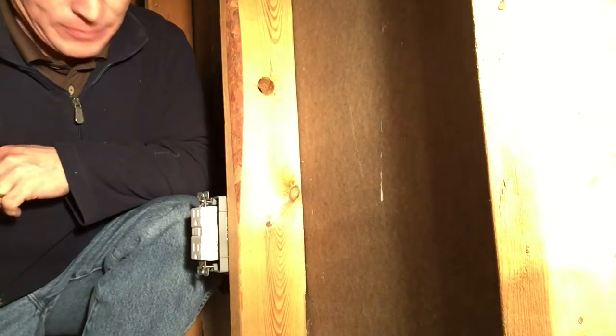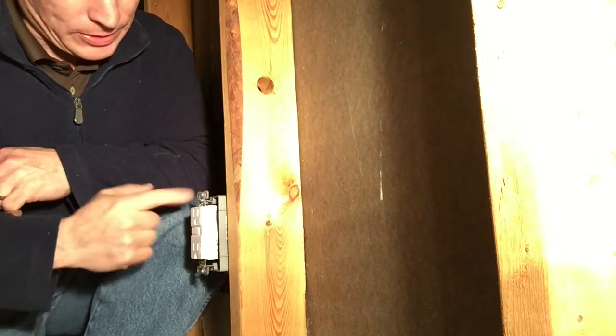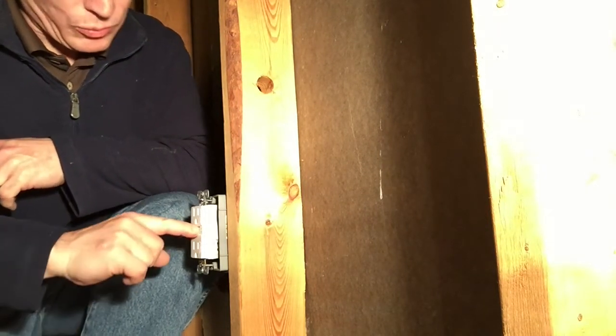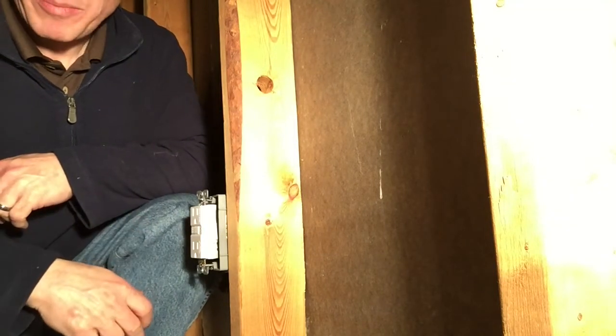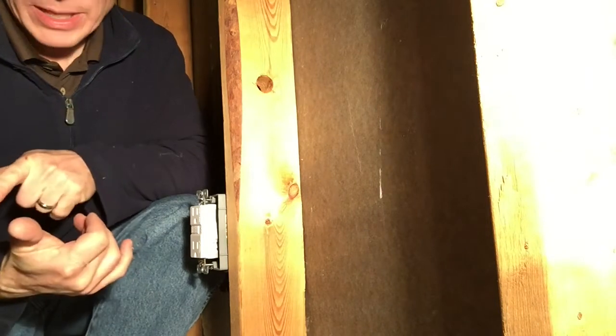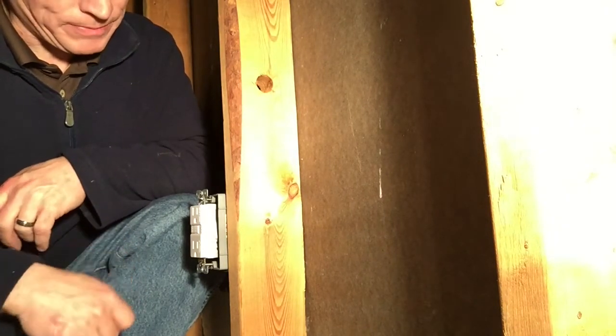Okay, so I wired in this new outlet from Lowe's, and I turned on the circuit and I reset the circuit and it keeps popping. So even though I isolated the problem to that outlet, wiring up that outlet did not fix the problem.